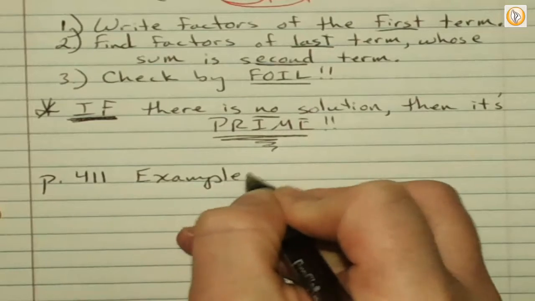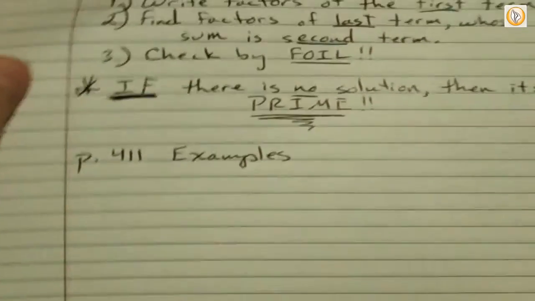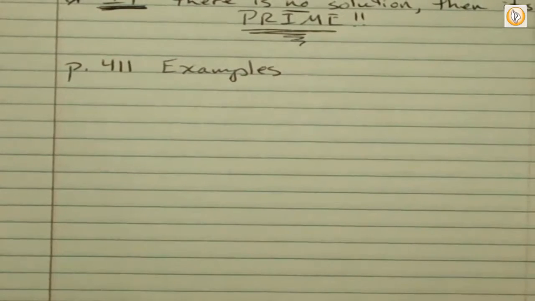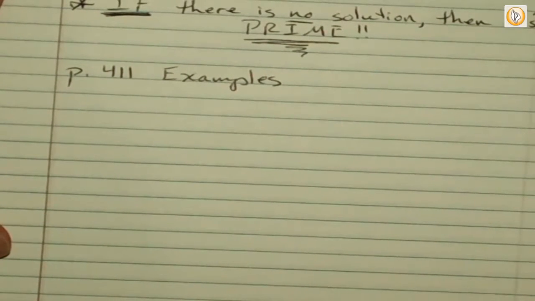It's good to know. All right, page 411, examples. Let's jump into examples. What is each thing? Does it say like a half page to get each one?